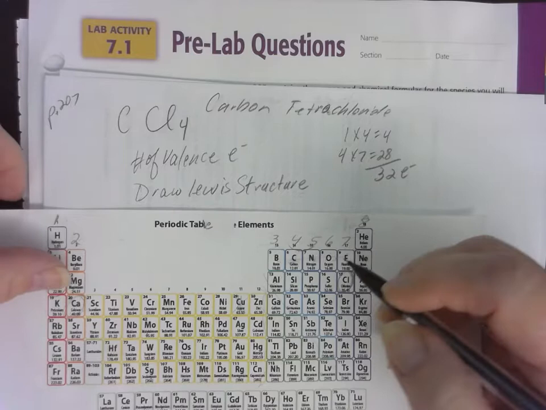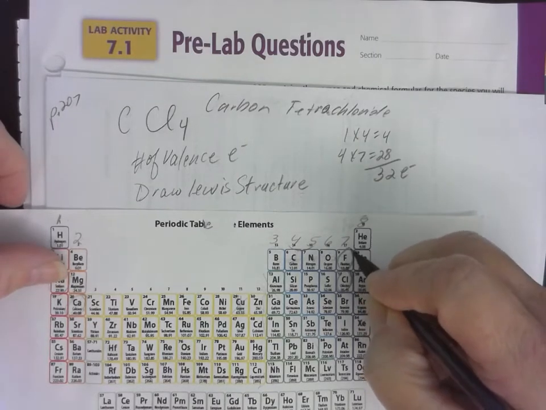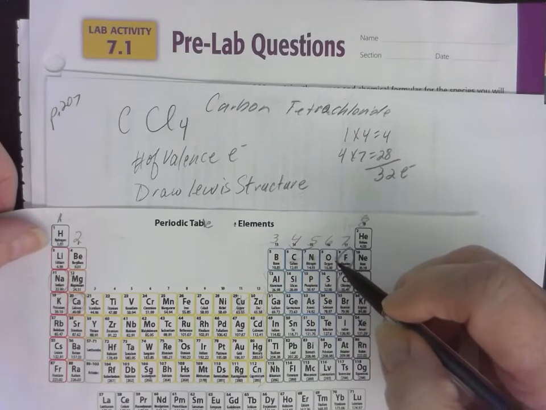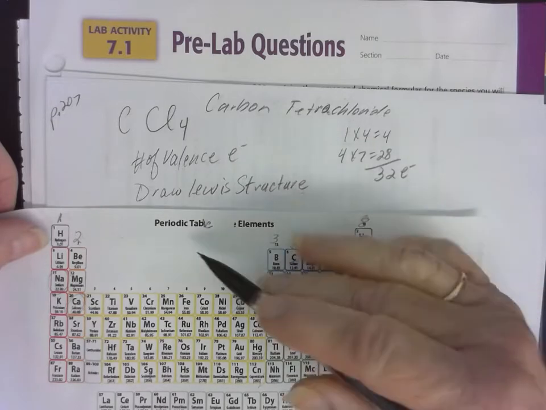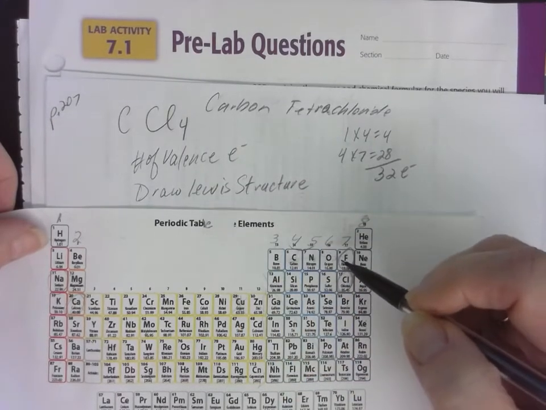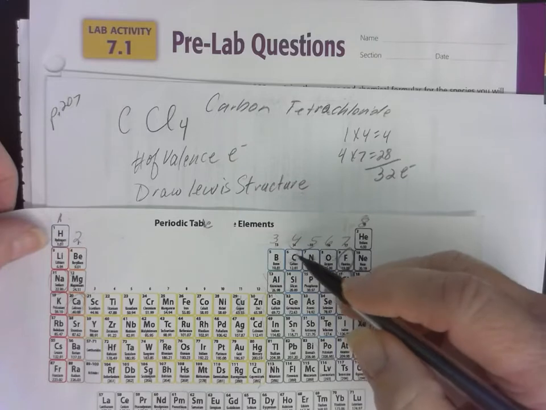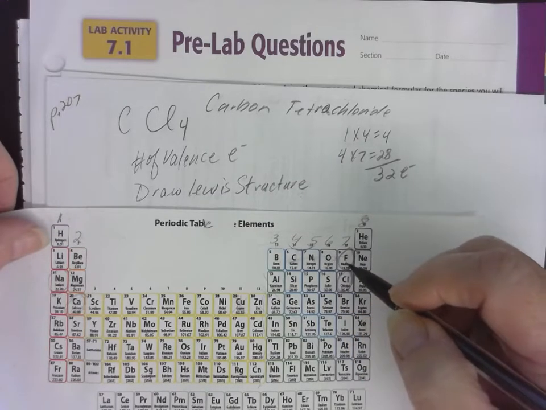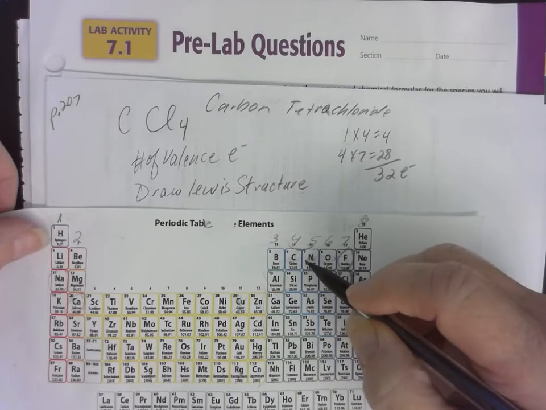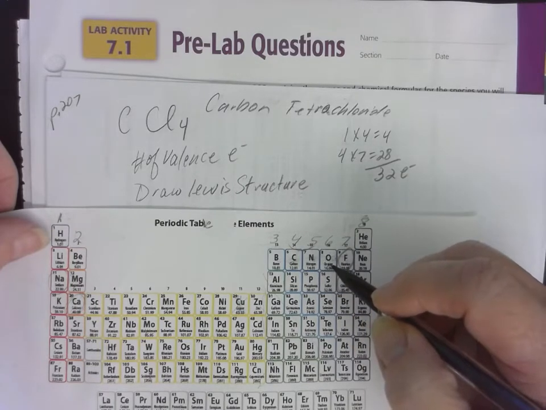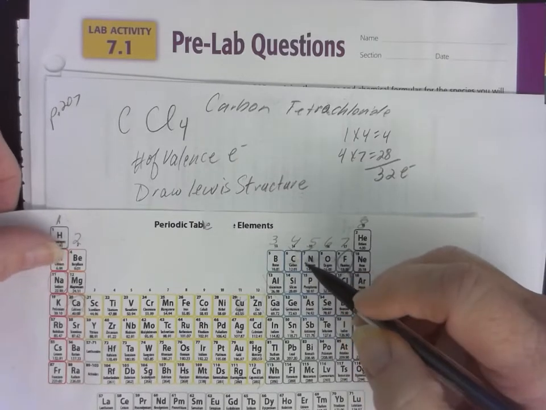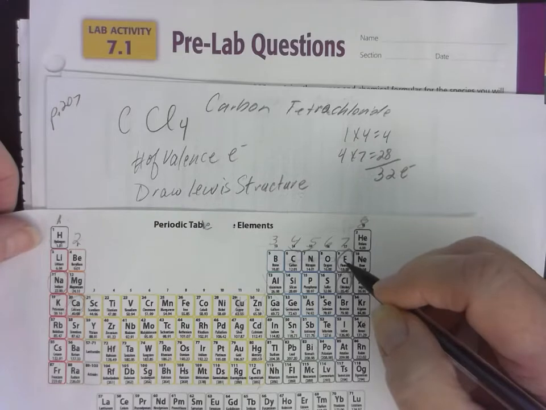Fluorine is the king of electronegativity. Everything else can be compared to fluorine. As we go away from fluorine across the same row, things are going to have less electronegativity. For instance, oxygen is going to have less electronegativity than fluorine. Nitrogen is going to have less electronegativity than oxygen. Carbon less than nitrogen. Boron less than carbon. So we can just use that general rule for drawing the Lewis structures.